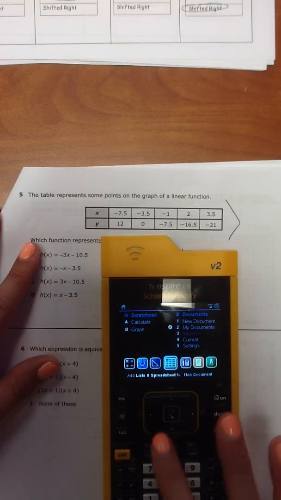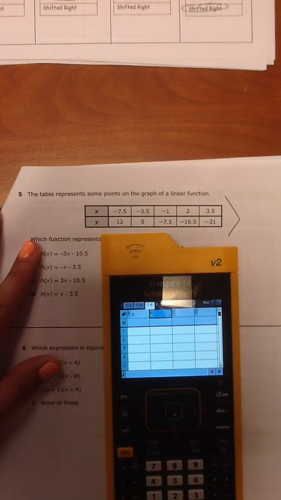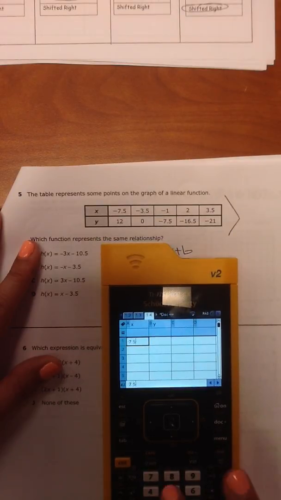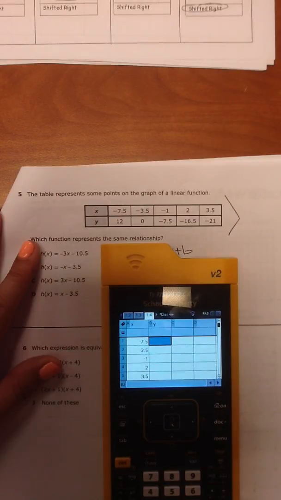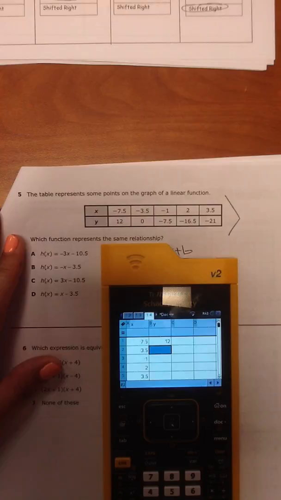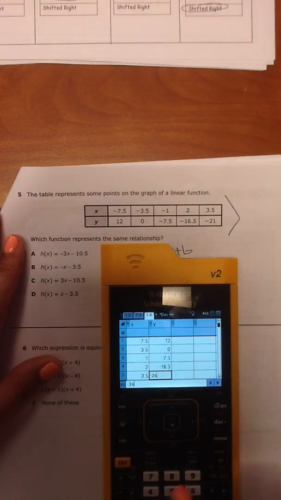I'm going to go to my list and spreadsheet. I'm going to do x. I'm going to do y. And I'm going to type in my x's, negative 7.5, negative 3.5, negative 1, 2, 3.5. Okay, and then my y's, 12, 0, negative 7.5, negative 16.5, negative 21.